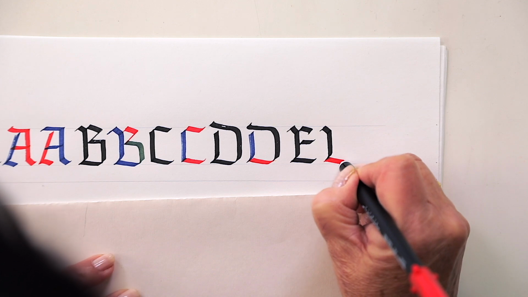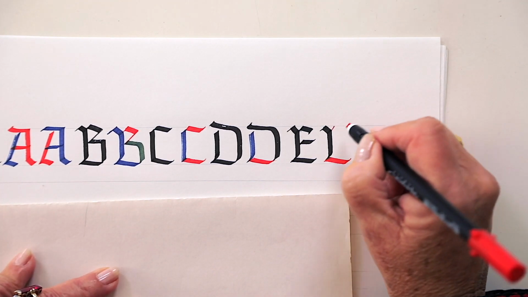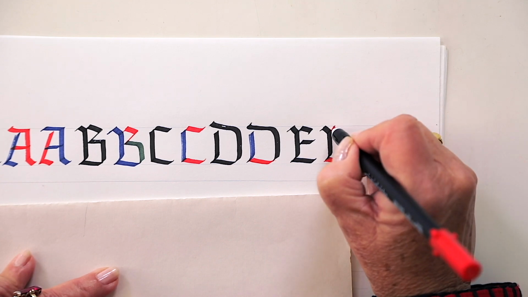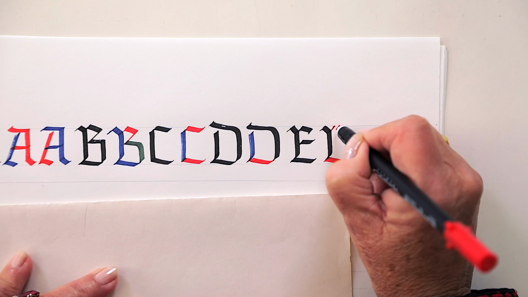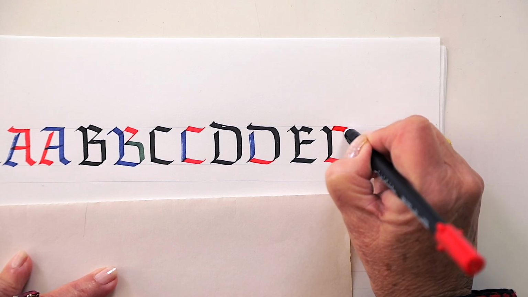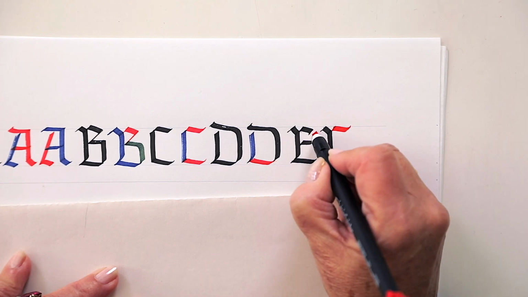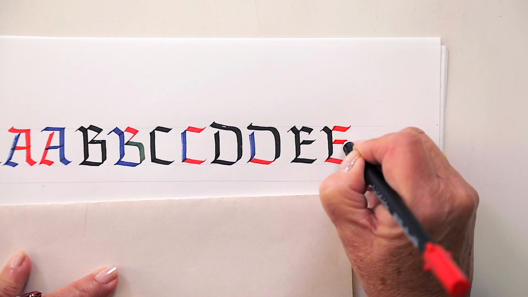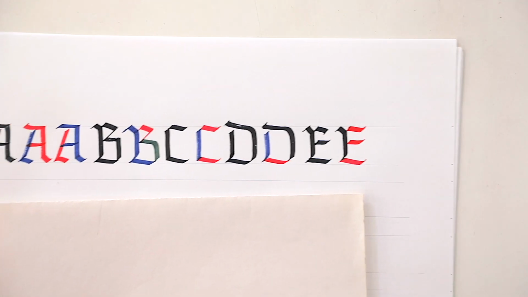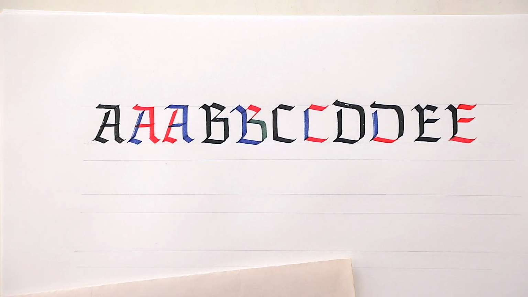Come straight down. And then this time what I'm going to do is I'm on the top of this bar. These are branches and bars. I'm going to come out and lilt it to the top, whereas this one came down to the bottom. And then go straight out as well. So there's the E. Now we'll do the F.